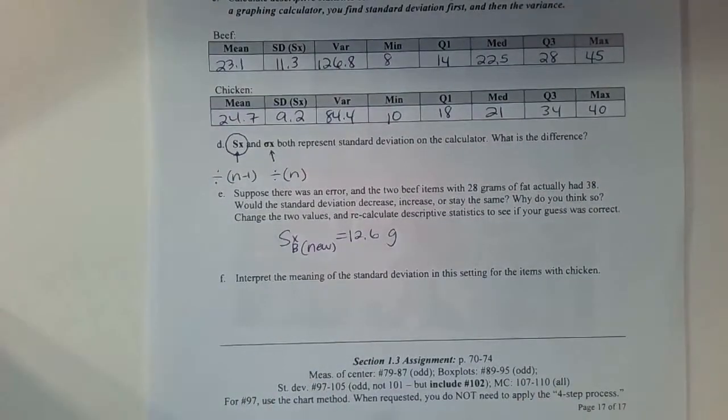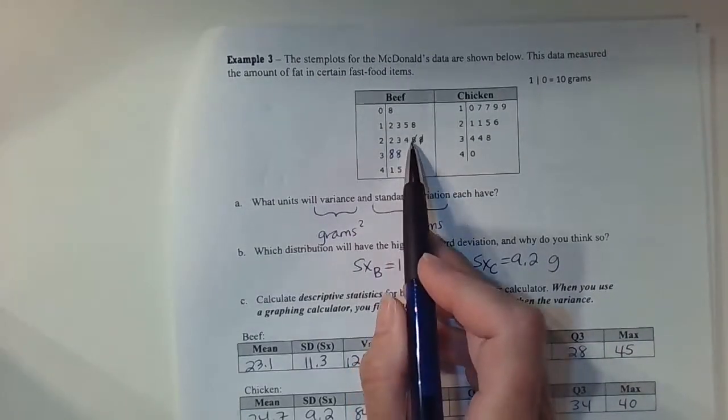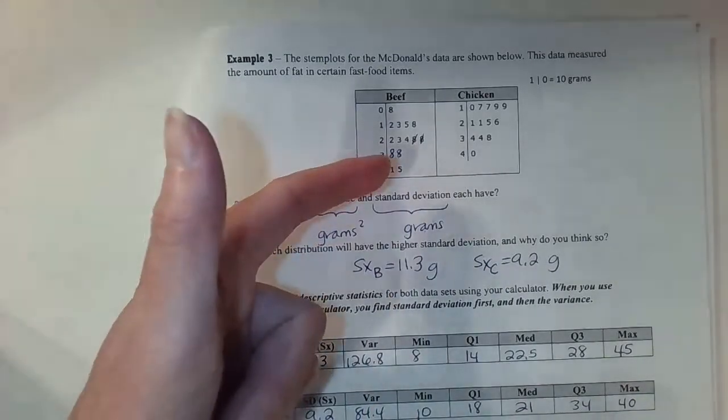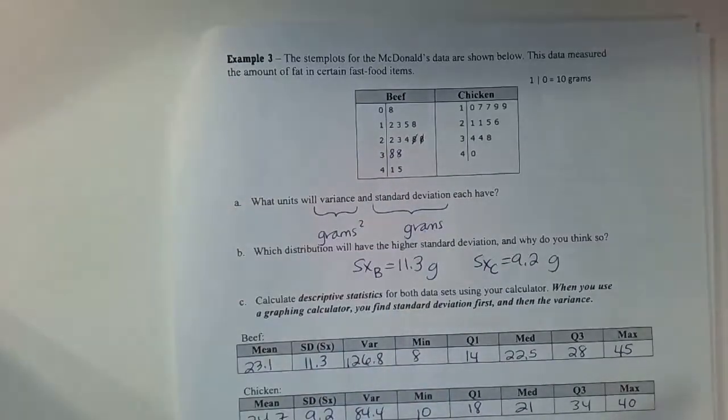So why did it get higher? Because a standard deviation measures your average distance from the mean. Well, when you put those values in, you just pushed two more values farther from the mean. You closed the gap, but you still pushed values farther from the mean. So you increased the standard deviation.